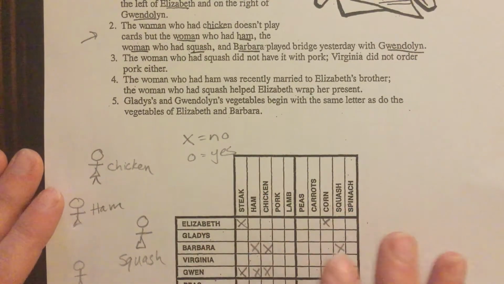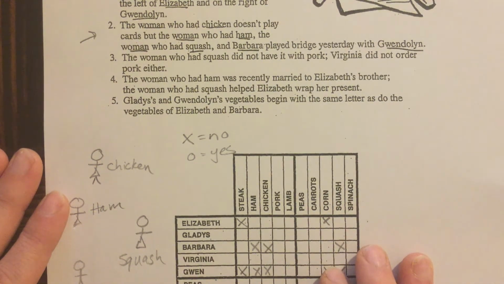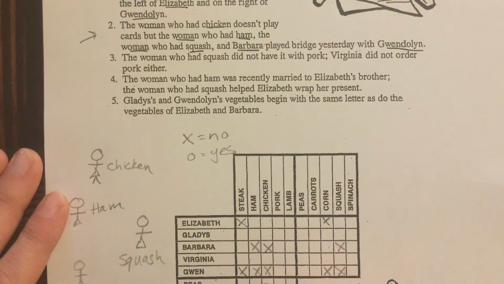The woman who had squash didn't have it with pork. Oh, all right. And Virginia did not order pork either. So there's a lady who had squash and there's Virginia. So this is kind of 2 clues in one. See that semicolon? The woman who had squash didn't have it with pork. That's going to be important later, but we can't do anything with it right now.